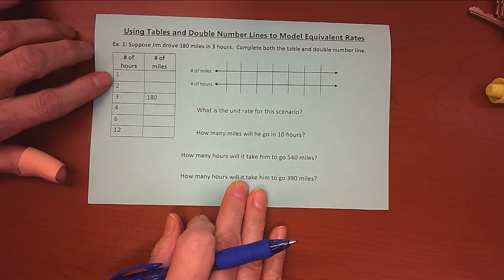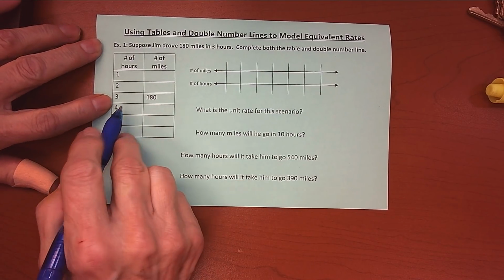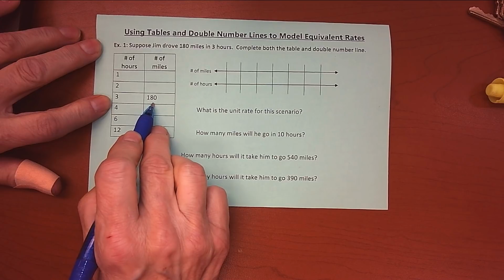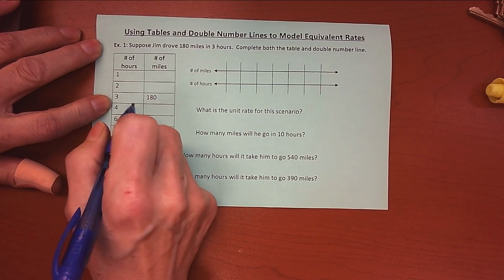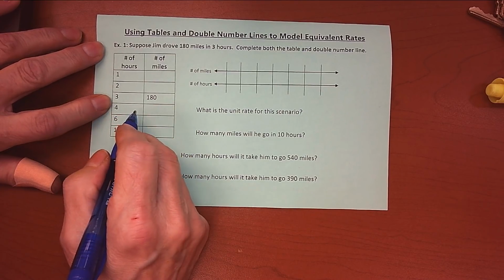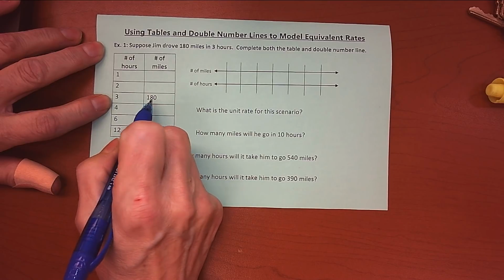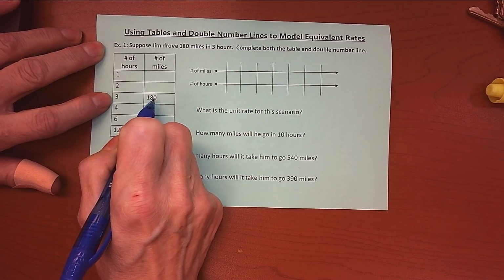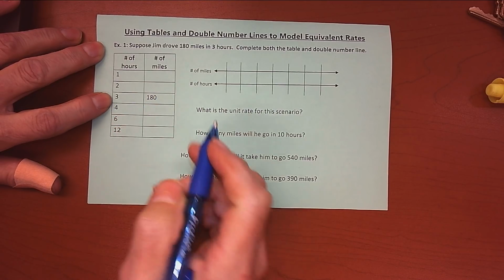So if he travels for 3 hours, he will travel 180 miles. If we would convert that to our unit rate, remember the unit rate says that we take the denominator and we divide it into the numerator.